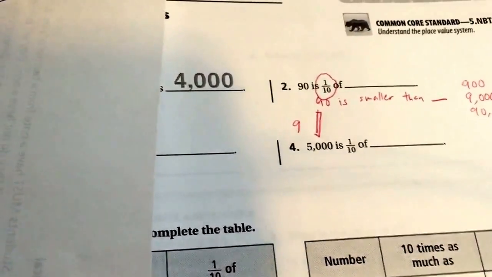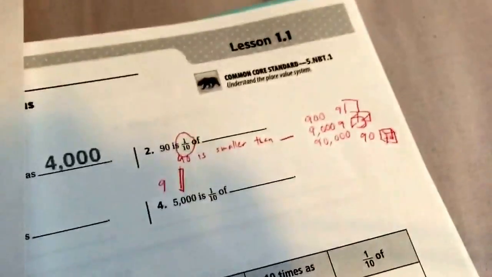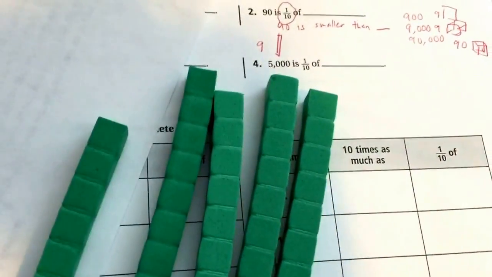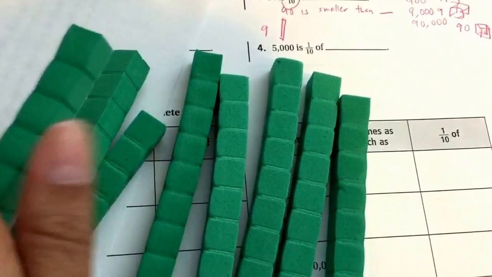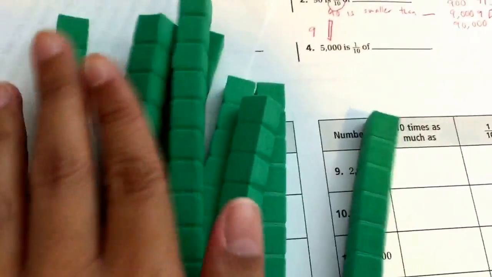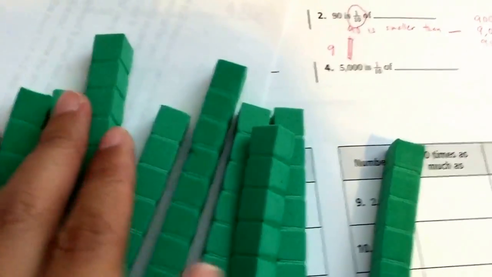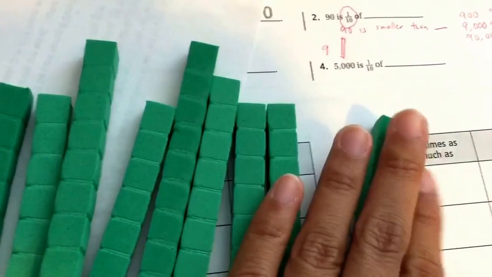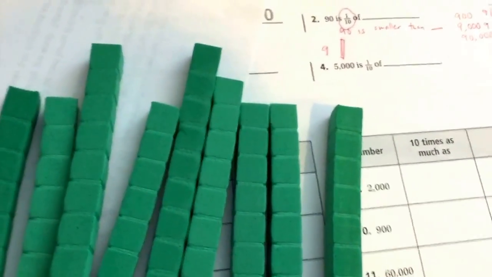Now, let's look at the actual pictures to help us. If we had 9 longs, it would look something like this. 1, 2, 3, 4, 5, 6, 7, 8, 9. So here's 9 longs. This is the equivalent to 90. 90 is 1/10 of.